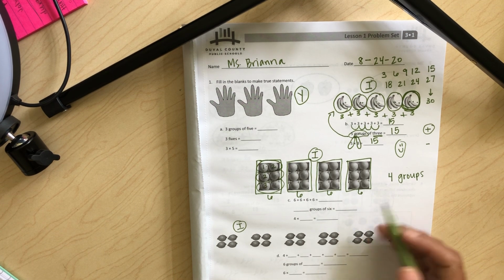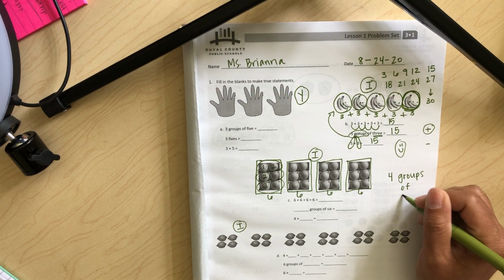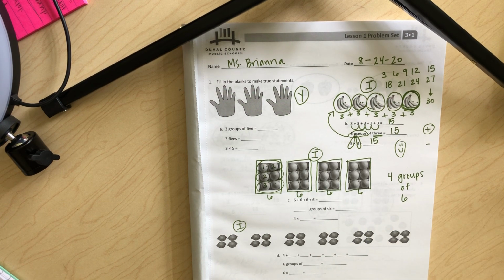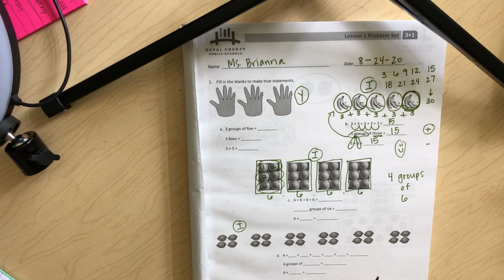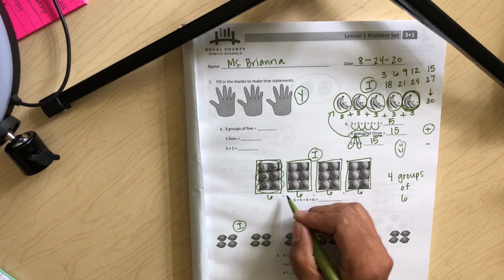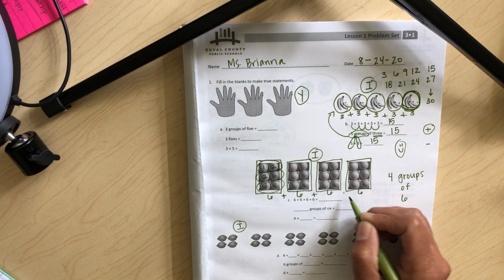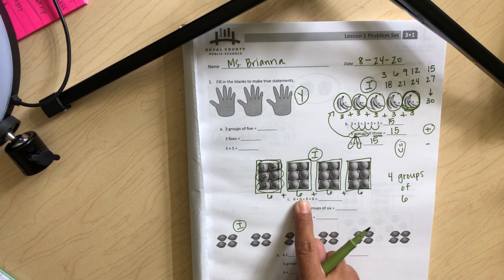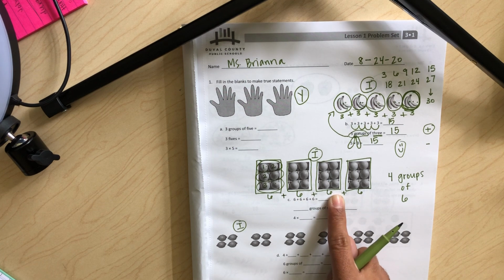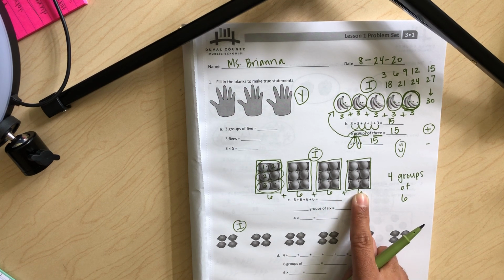If you said 6, you are correct. So we're going to write of 6 down there. Okay? So here we go. I'm not going to teach you this song just yet, but we do know that we're adding or subtracting these numbers. Are we adding or subtracting these numbers? If you said adding, you are correct. Let's go ahead and put plus signs in the middle. So we're going to do 6 plus 6 plus 6 plus 6.